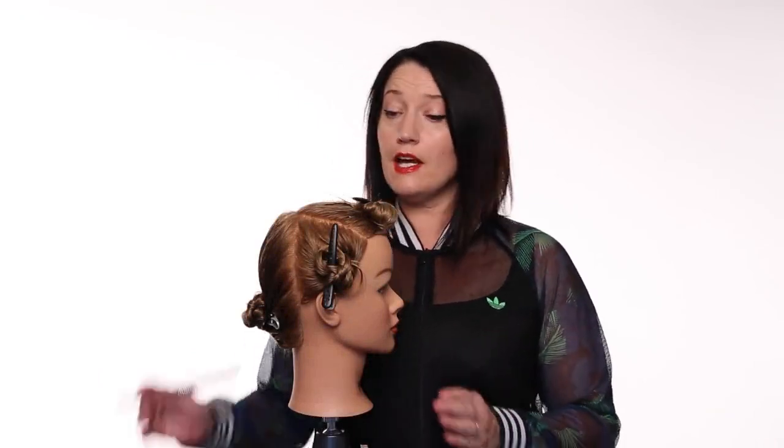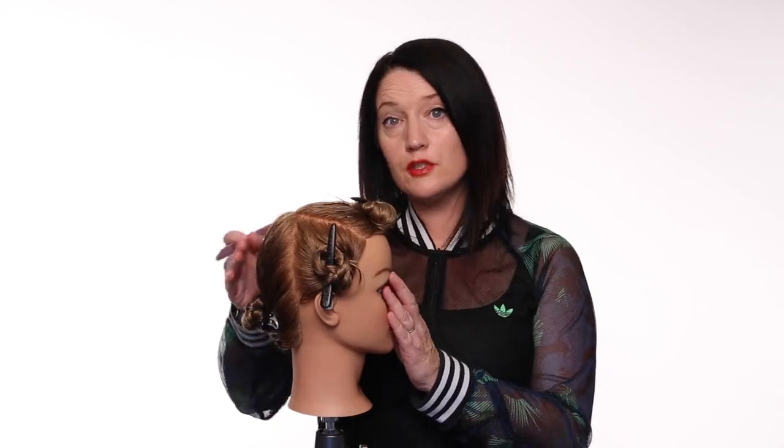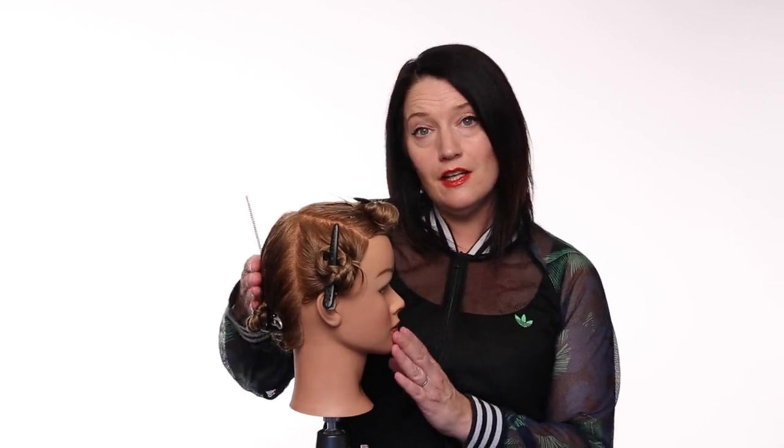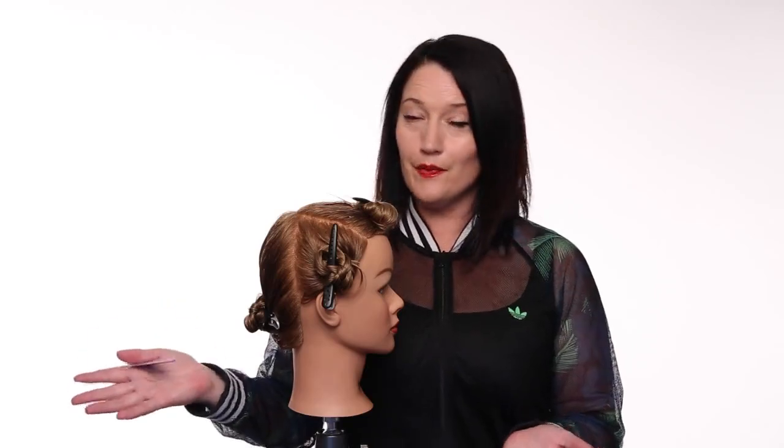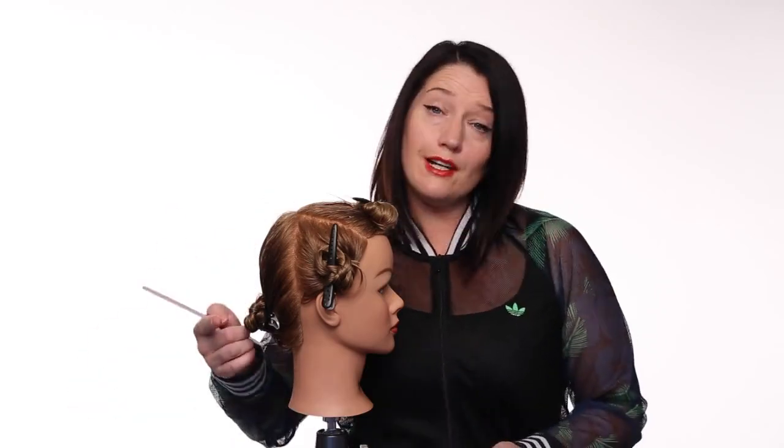When the client sits down, I'm going to feel her occipital bone, and what I want to think about is how flat or how prominent the occipital bone is. This will really help me to decide what technique I'm going to be using. If someone is flatter, then I'm definitely going to think about building up some weight, maybe use some graduation, for example. If someone is already very round, I might try and remove some weight and use a layering technique.